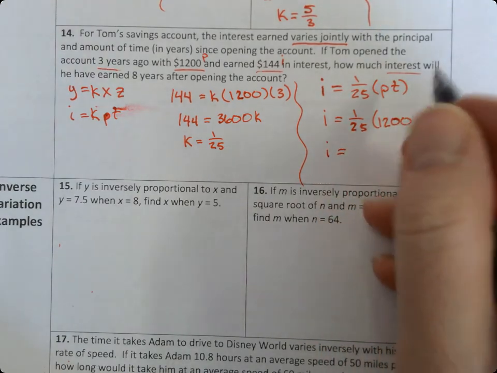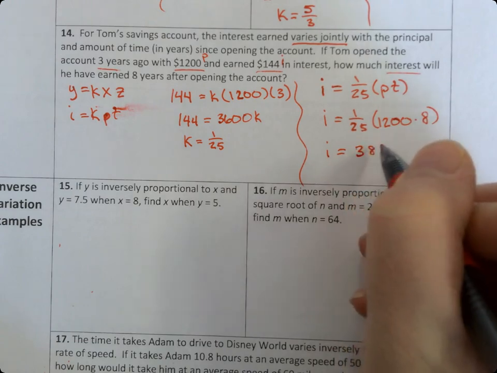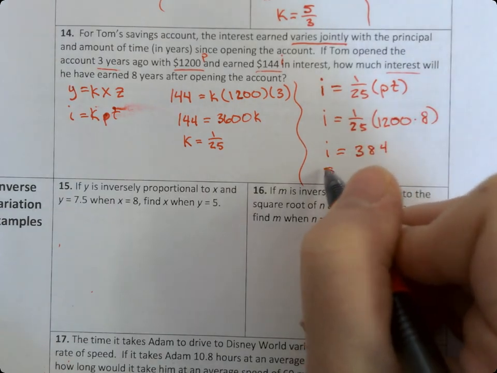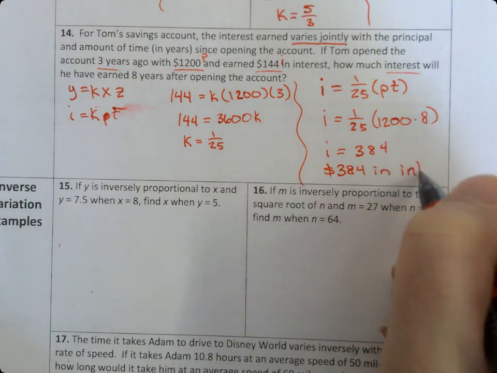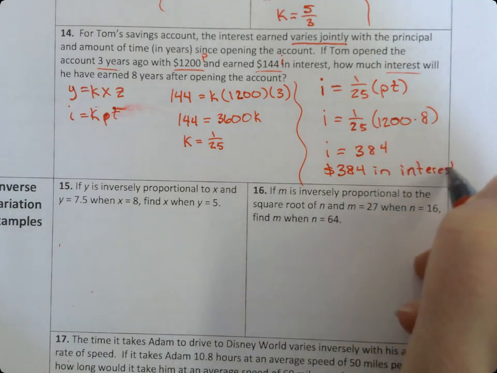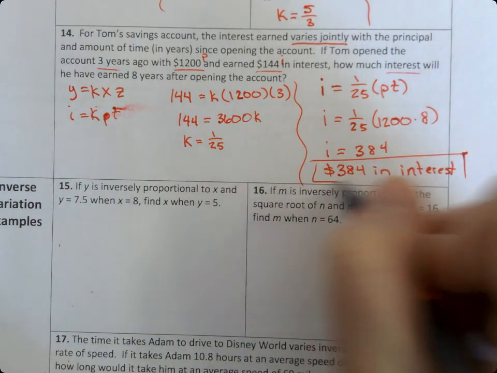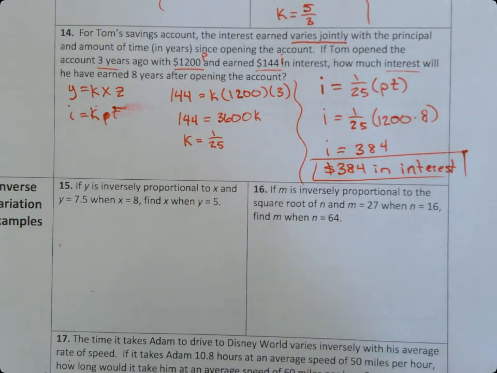So I found that I is 384. So what's that mean? $384 in interest, and that will be over 8 years. So again, it's a very simple interest rate. It's not like a compound.